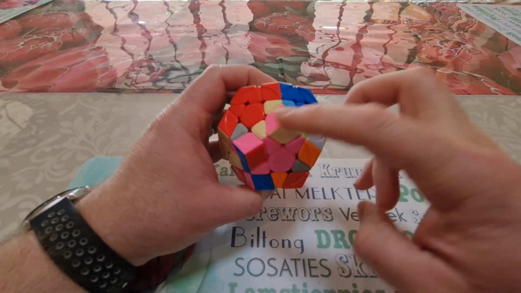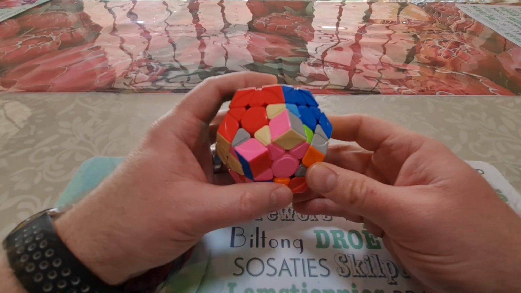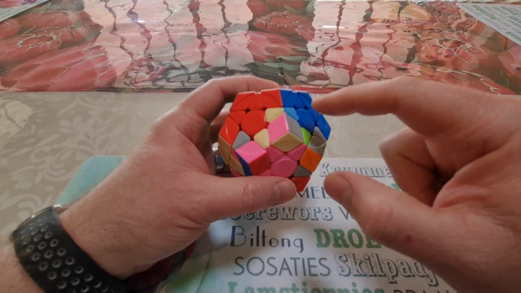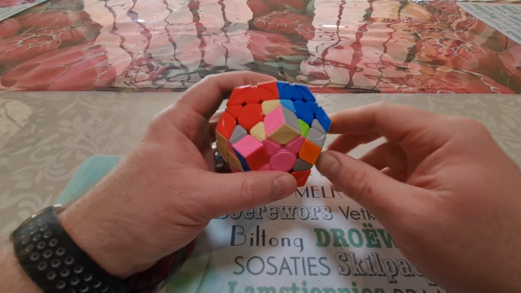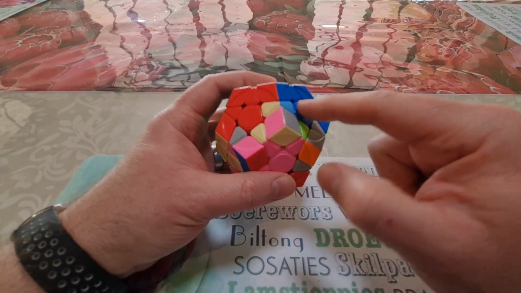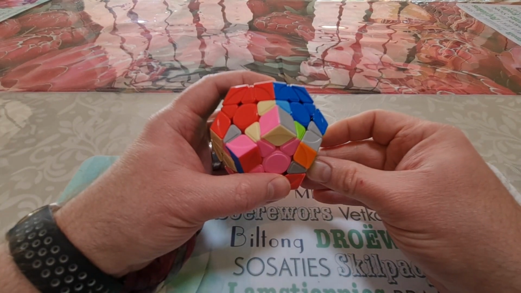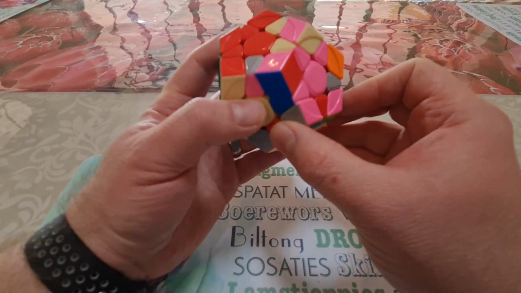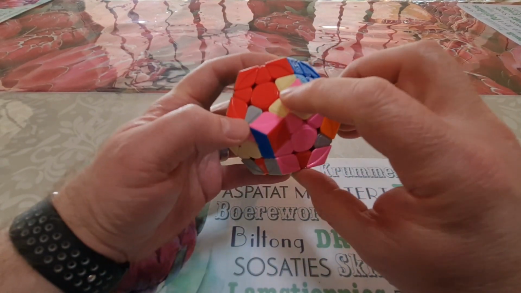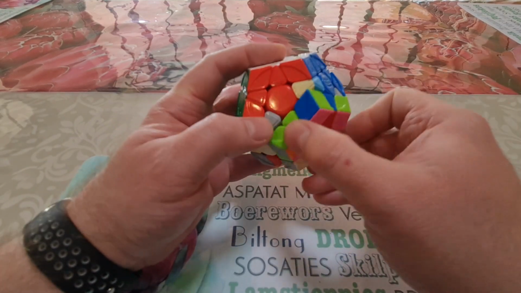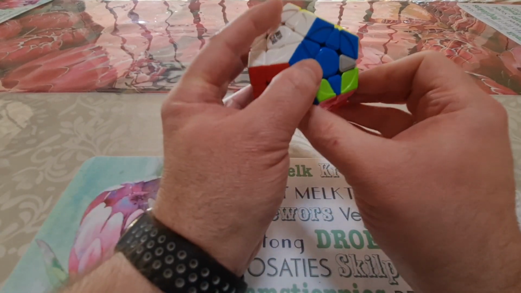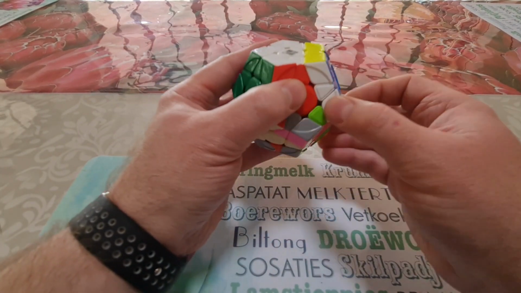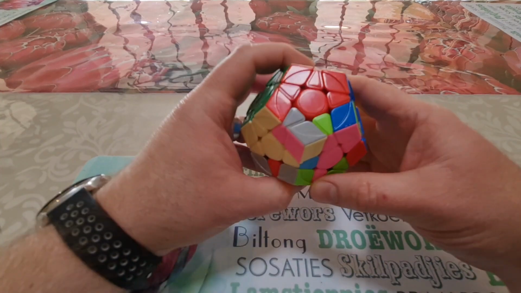So for the final two colors, do everything from top to bottom, regardless if it's edges or corner pieces. So you first need to do this one. That is red, blue. Okay, it's this one here. Need to put it in there. And there it is.